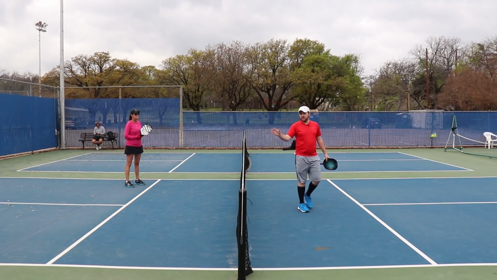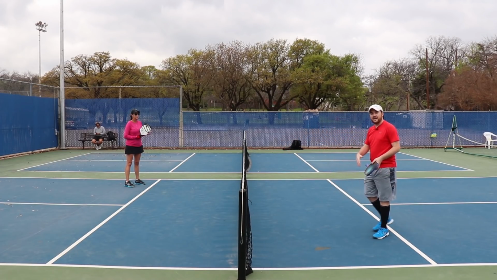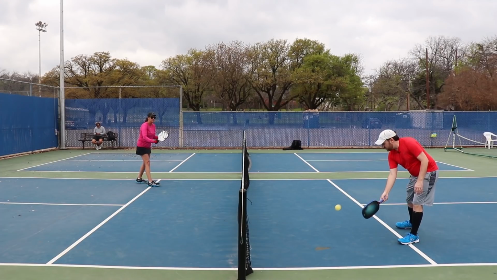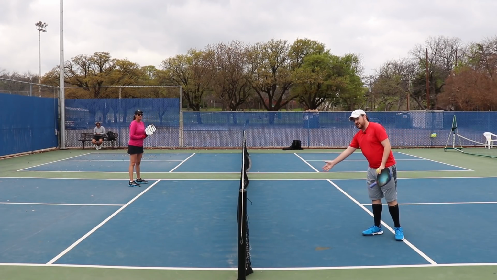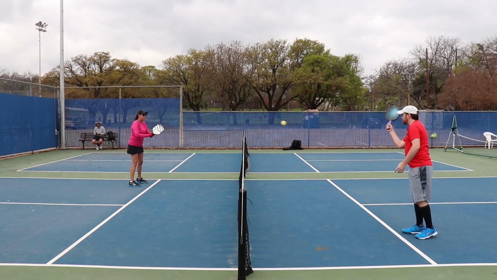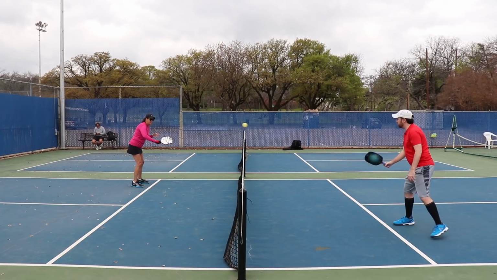So if you're having trouble hitting your dinks too deep or too high, then go cross court, because the ball will naturally land in the kitchen and it will bounce sideways, right? And not pop straight up, okay? All right, dinking back and forth here.